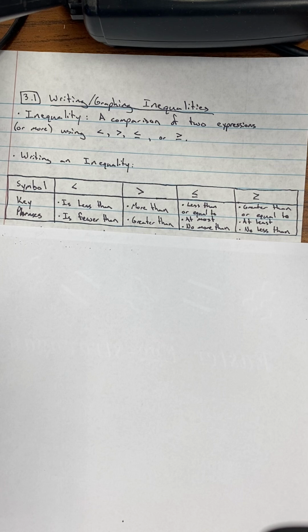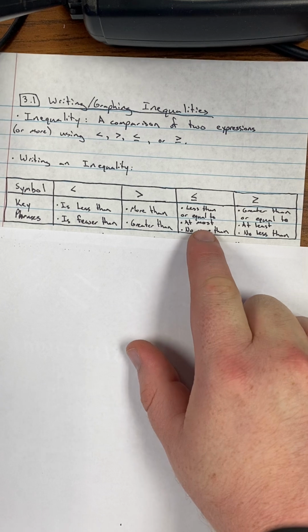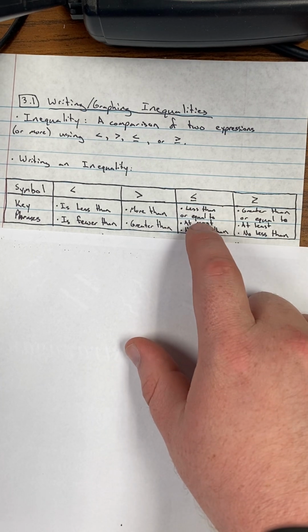And then we have the less than or equal to sign. This will also show up if you say something like at most or no more than. It may be confusing to have a phrase like at most when we're talking about something being less than, but think about it.